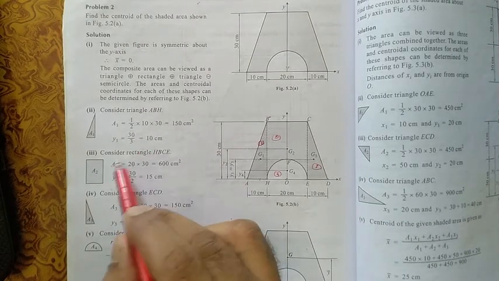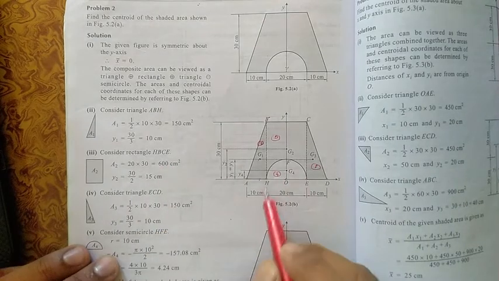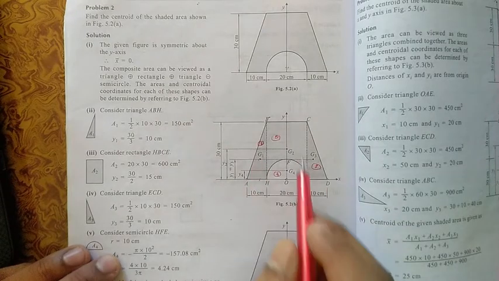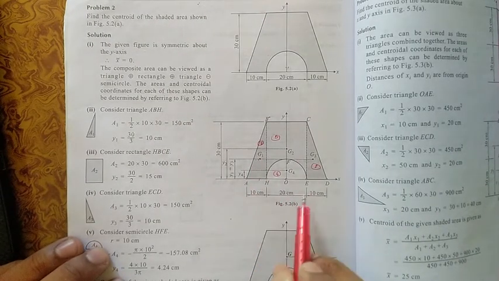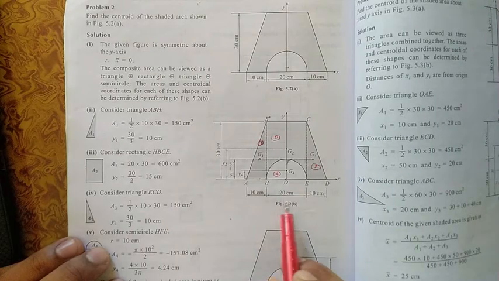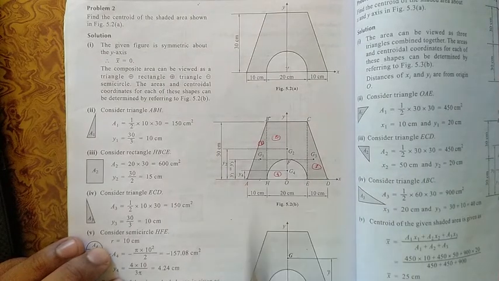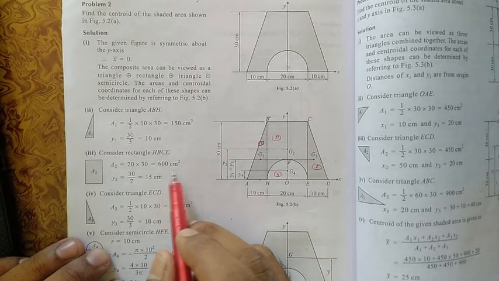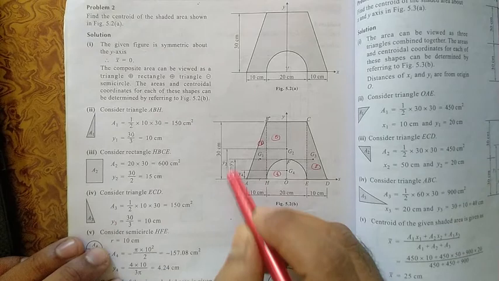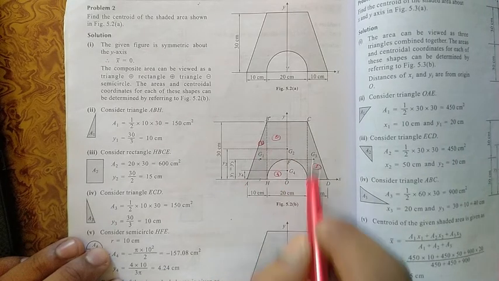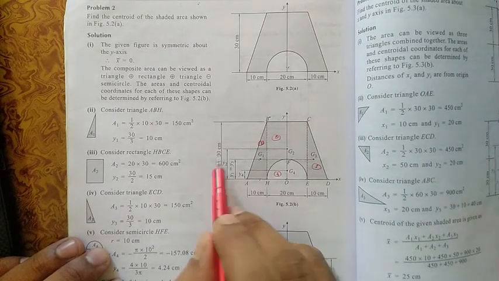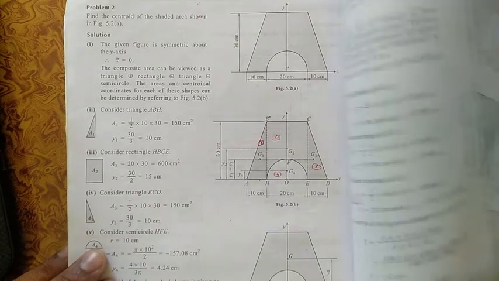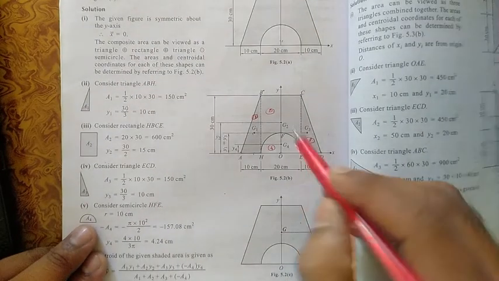Now consider the rectangle HBCE. What about the area for the rectangle? Area is base length multiplied by height. Base length is 20 centimeter, height is 30 centimeter. So 20 multiplied by 30 equals 600 centimeter square. What about the y2? Y2 is here, the total height divided by 2, 30 centimeter by 2. What do we get here? 15 centimeter.